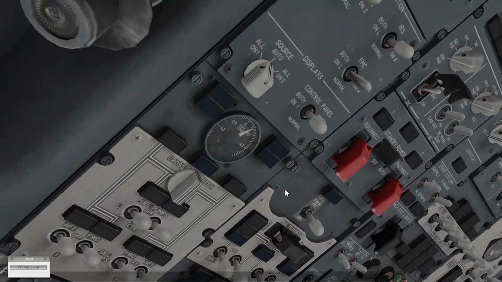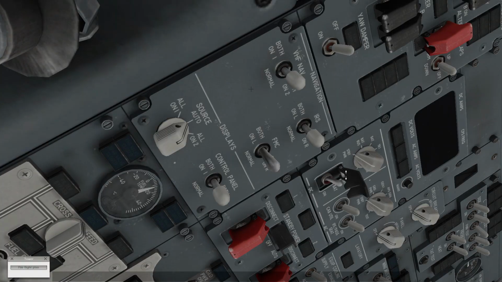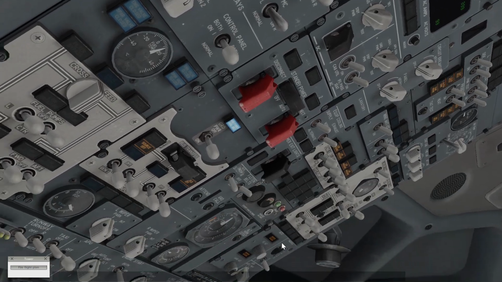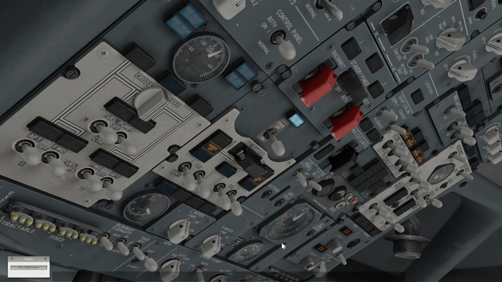The very first thing to do is to start the battery over here. As you can see, standby power over here. We can decide to start our APU for power, or we can decide to use ground power over here. So let's use ground power.